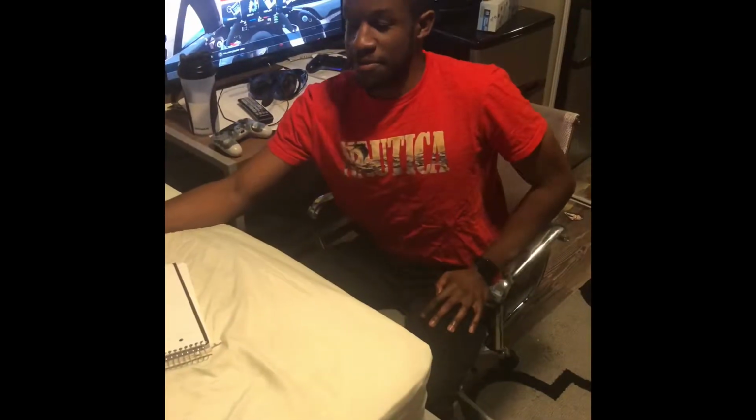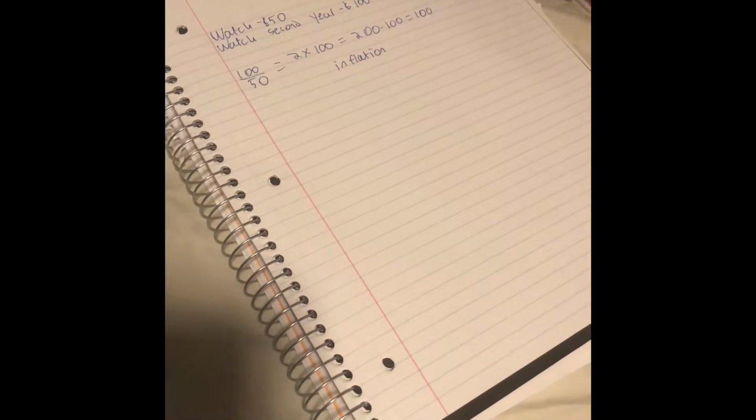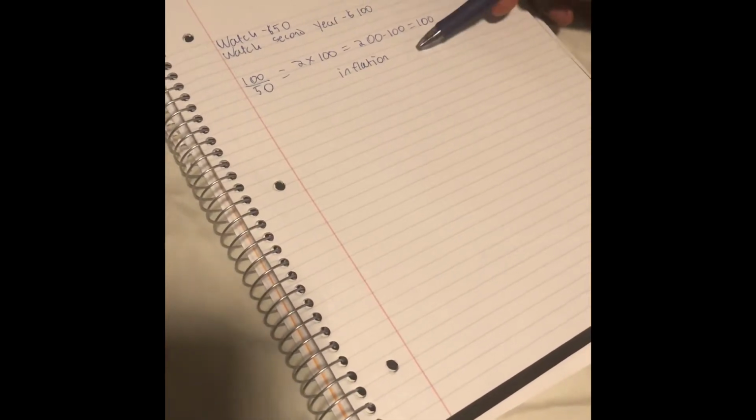For this example, Matt decided to buy some watches. The watch he bought in the first year was $50, and the watch he bought in the second year was $100. To calculate the CPI for this, you would put 100 over 50, and you get 2. You then multiply that by 100, and you get 200. You then subtract that by 100 to find the CPI, and then you would get 100, which means that the price of the watch inflated by $50.